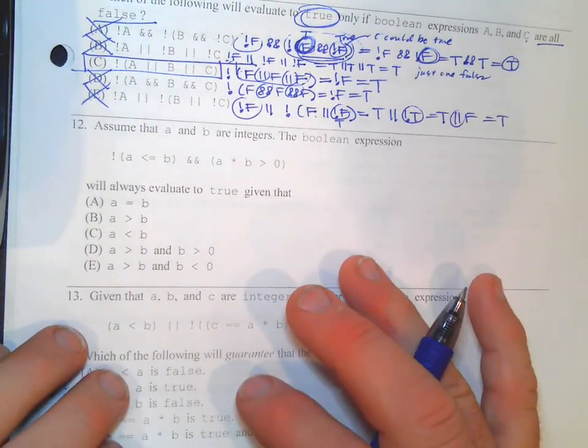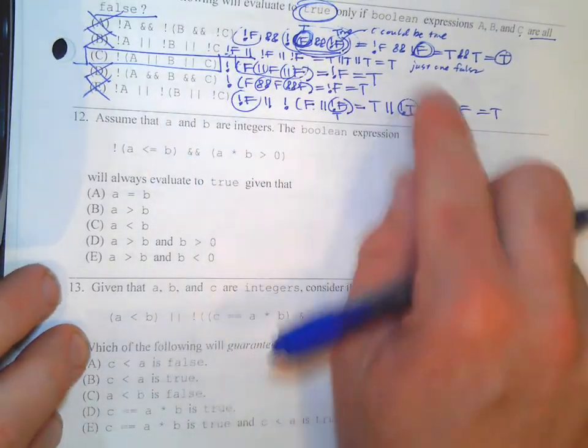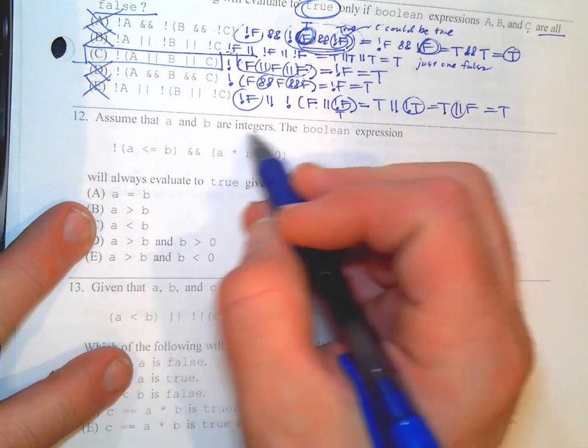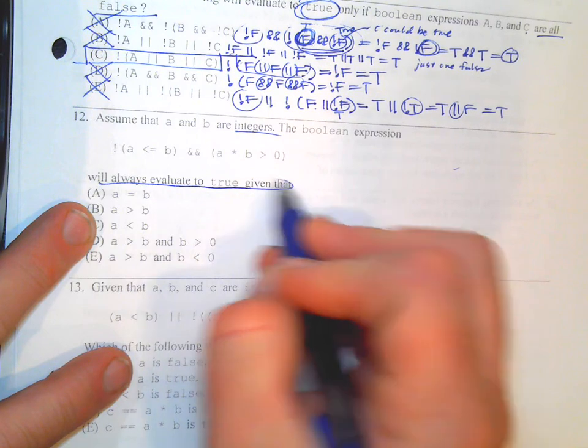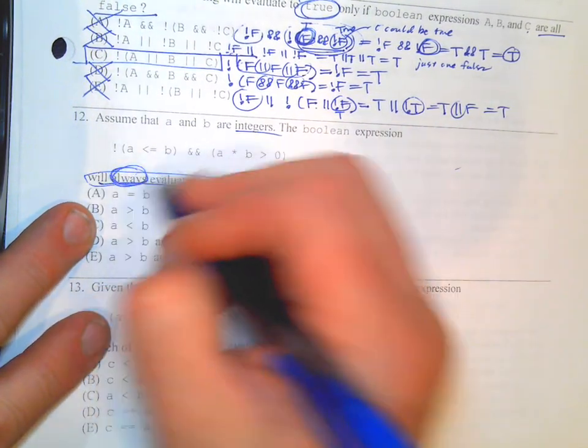These next couple are very similar style problems. And to me, my best way of doing it is kind of walking it through and figuring out what it says. Assuming that A and B are integers, the Boolean expression will always evaluate to true for what? Always is the key word.